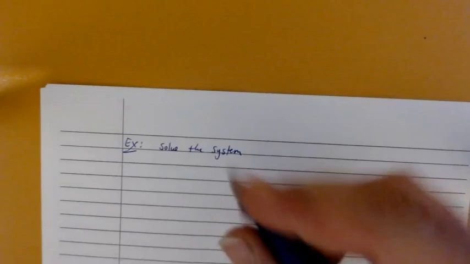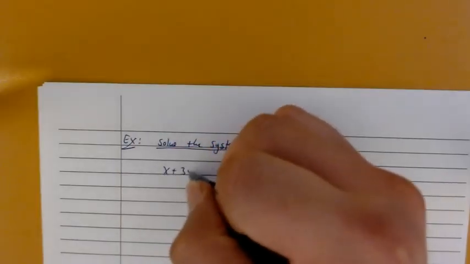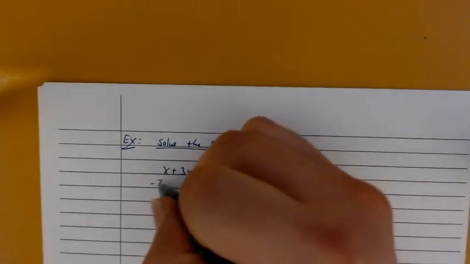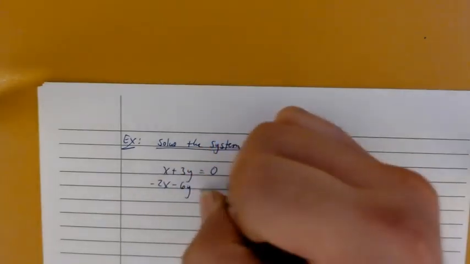Right? Let's take a look at another example. And the same kind of question. We're going to go ahead and solve the system. Consider the system x plus 3y equals 0 and negative 2x minus 6y equals 0.